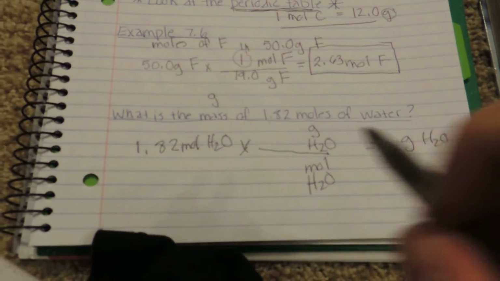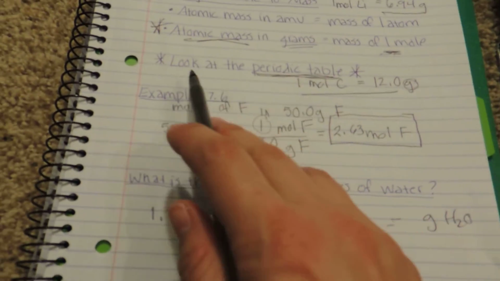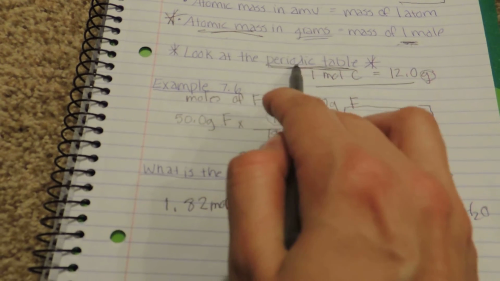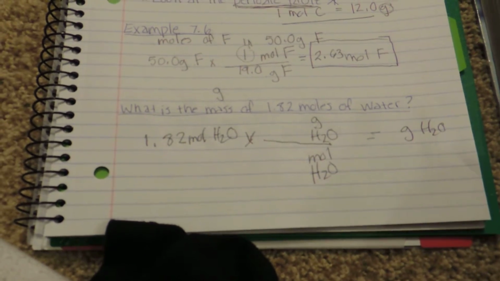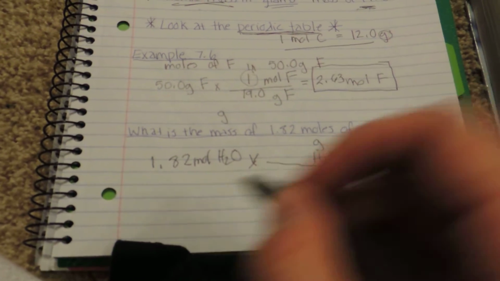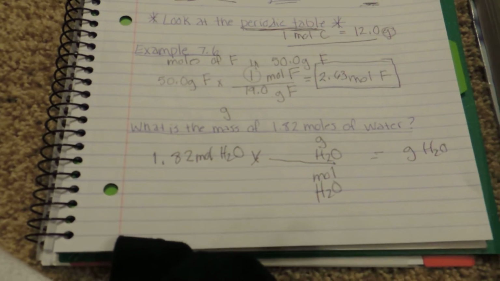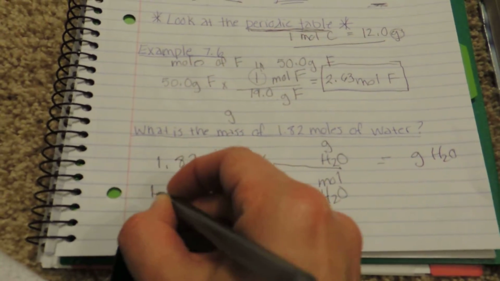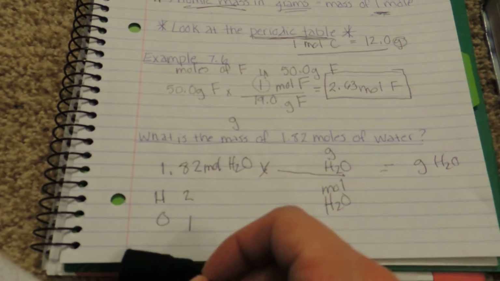Okay, now the question is, where do I go to find grams of water? Well, the grams come from the atomic mass on the periodic table. But wait a second, I can't just go look up water on the periodic table. Oh, there's no water on there. There's H and O, so I'm going to have to add them all together to find the grams of water, just like what you did when you found the molecular mass. So I've got H and O. I've got 2 H's and 1 O.